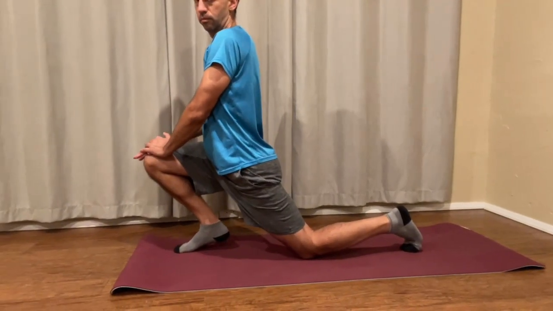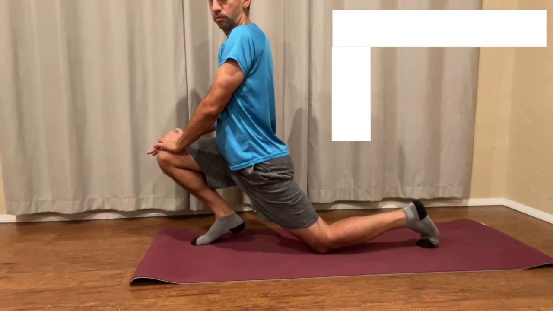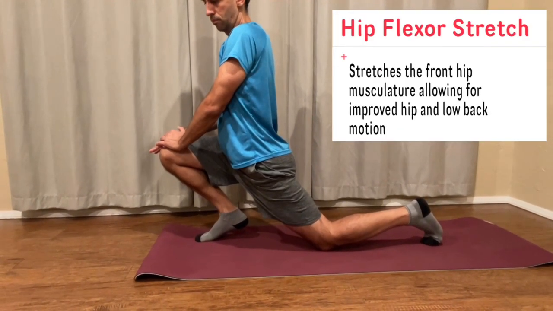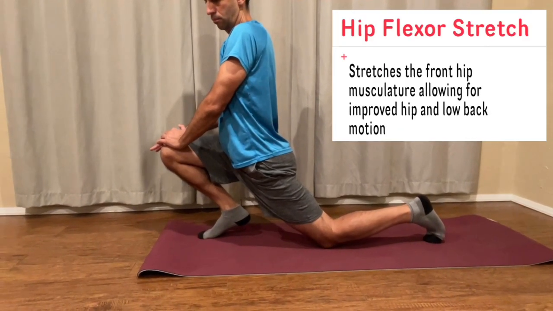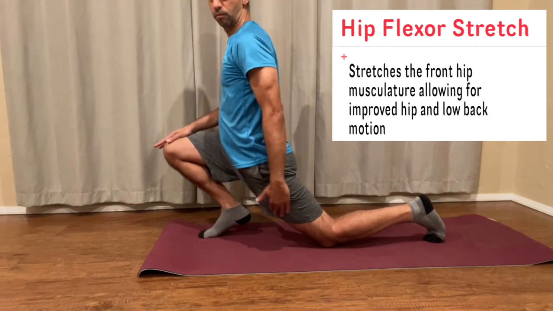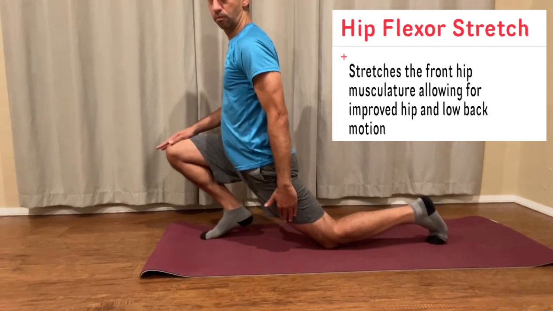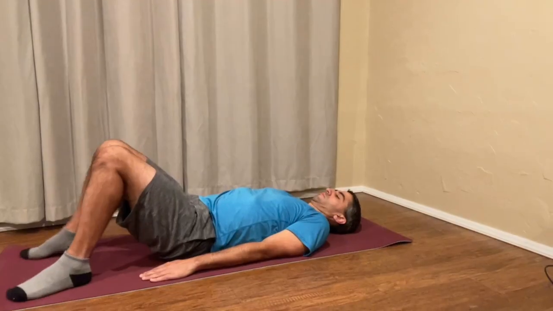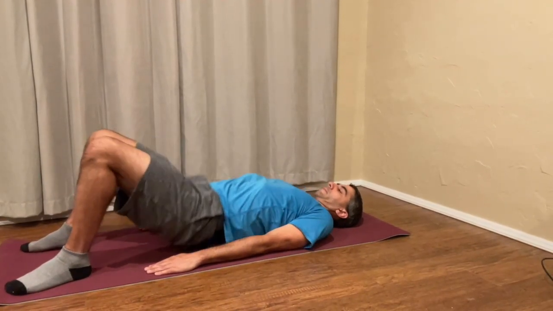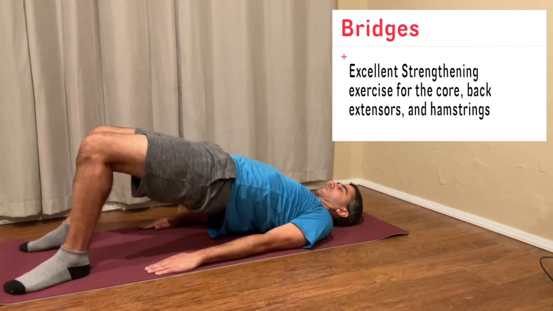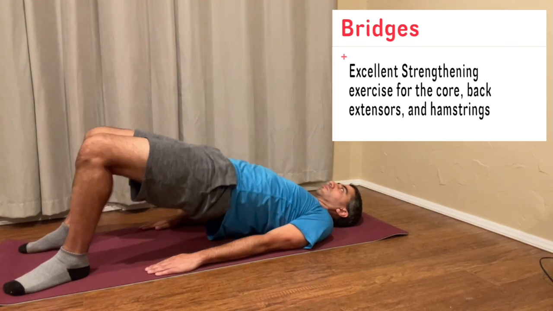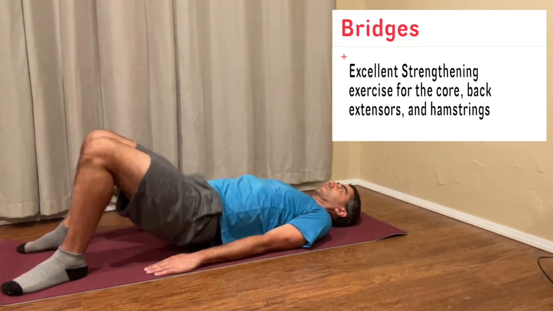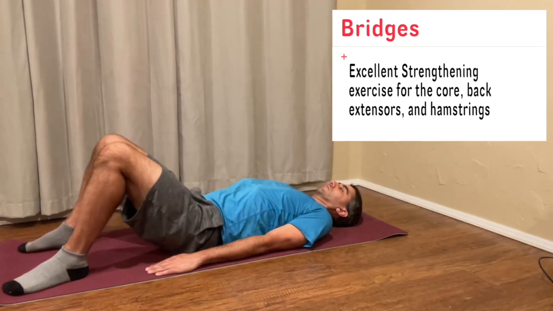Next, the hip flexor stretch. You want to get on your knees, bend forward, and feel that nice stretch right in the hip area. This is a great exercise to loosen up the pelvis, the front hip muscles, and the back muscles as well. The bridge is an awesome exercise to improve the back extensors, the hamstrings, you name it. It's going to strengthen the core as well. Do this daily.